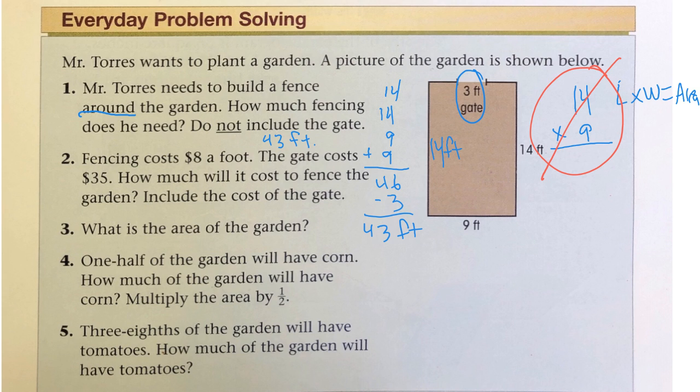After we go through a couple of problems, going too fast sometimes causes mistakes. But make sure and double check that your answer makes sense. So it does make sense that a fence goes around a garden, and that would be the perimeter. It doesn't make sense to fill in the space's area with a fence. So for number 2, fencing costs $8 a foot. The gate costs $35. How much will it cost to fence the garden? Include the cost of the gate.